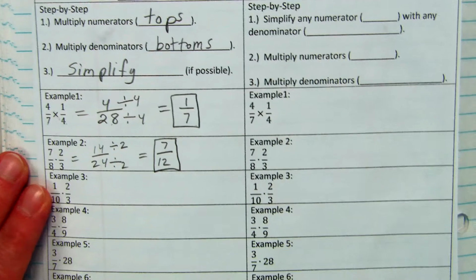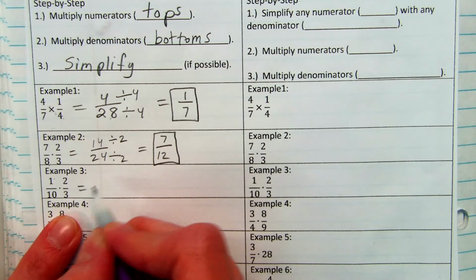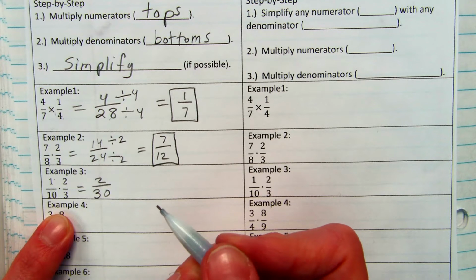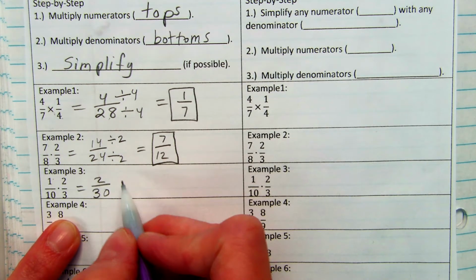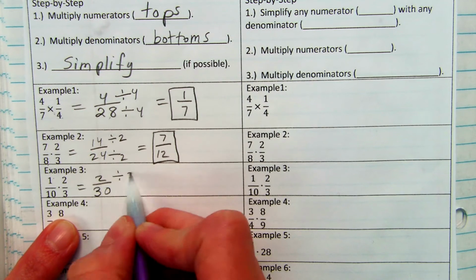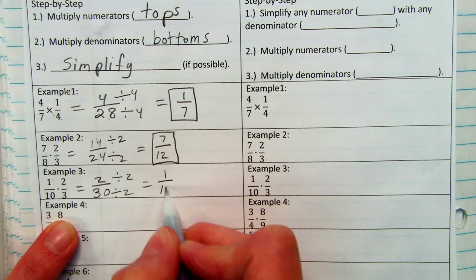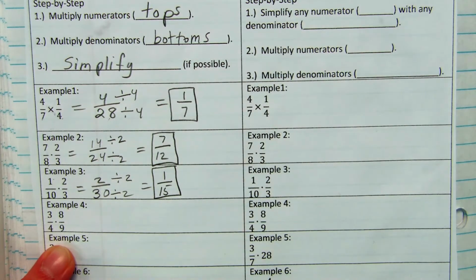All right, so we're ready for example 3. So I just multiply across. So 1 times 2 is 2, 10 times 3 is 30. Can I simplify that? Yes. What would I divide by? 2. They're both even numbers. If they're both even, you can always start with 2. I get 1/15, and that one's actually done. It can't go any further.